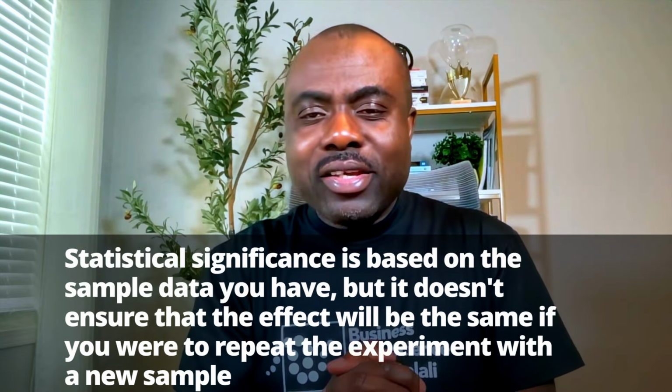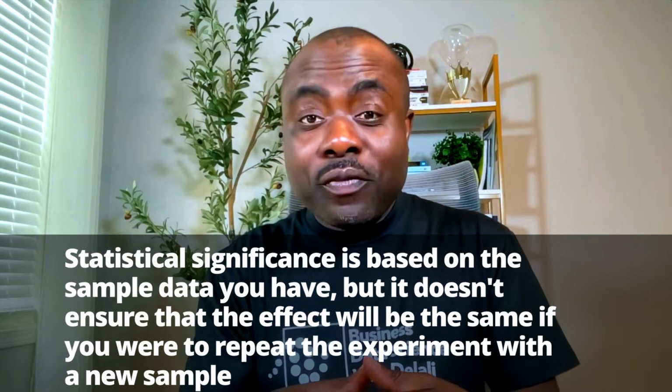And finally, I would like to talk about the reason why, even if you observe a statistically significant result, it does not mean that every time you replicate the experiment, or if you roll out this experiment to your entire population, you will have the same result. Okay, let's see why. So the number one reason why you cannot guarantee that if you replicate the result of a statistical experiment, you get the same answer, is purely because you are running this on a sample.